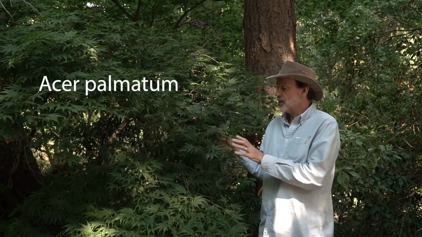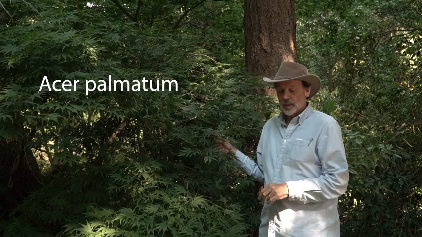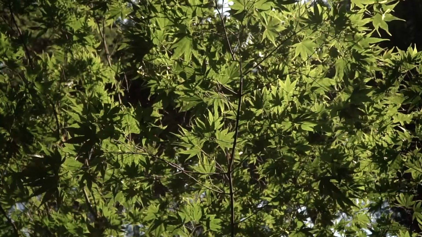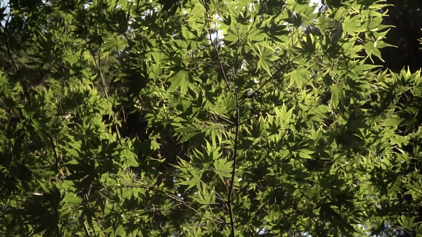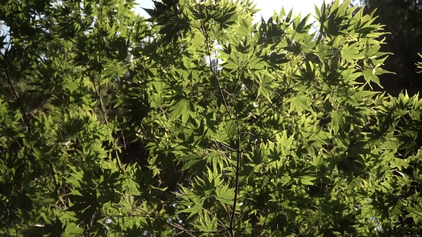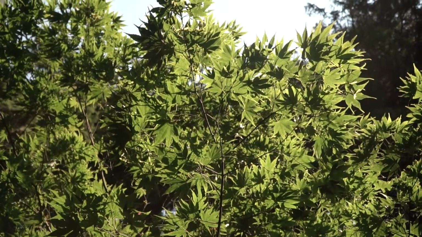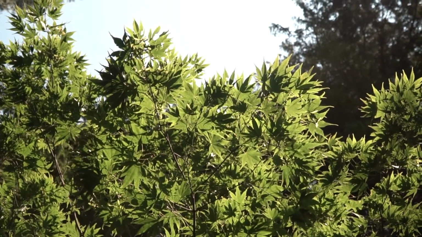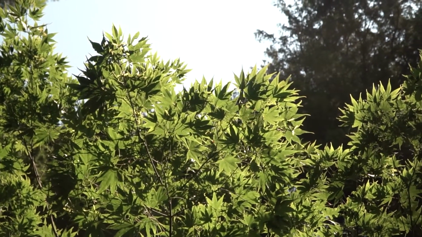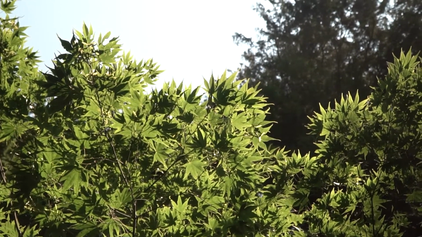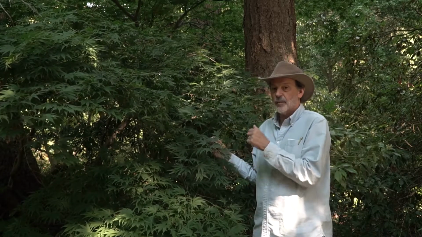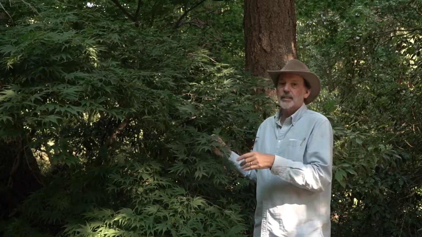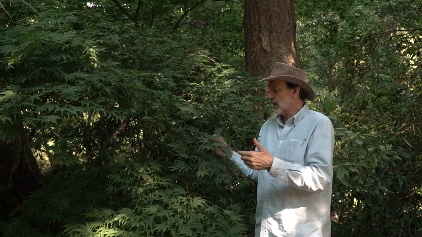So this is Acer palmatum. Acer palmatum is one of the most popular of all residential scale ornamental trees. And one of the reasons that it's as popular as it is, is that it's variable. And the plant that I'm showing you here is sort of typical in one sense, but in another sense there are sort of three typical forms that you'll see. And we'll go over that as we go on in the term.